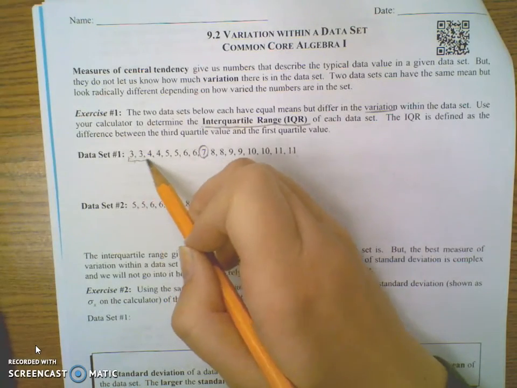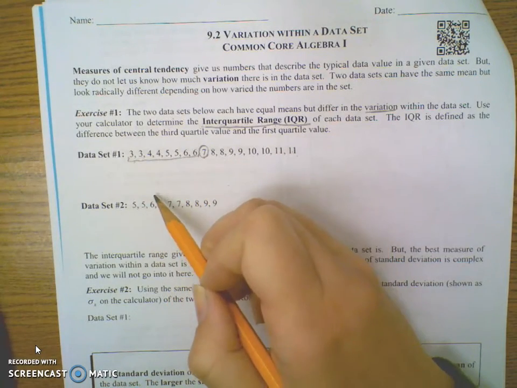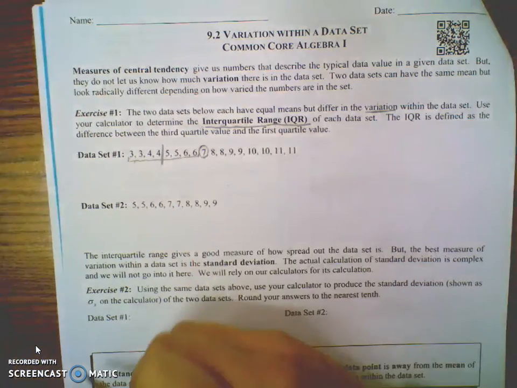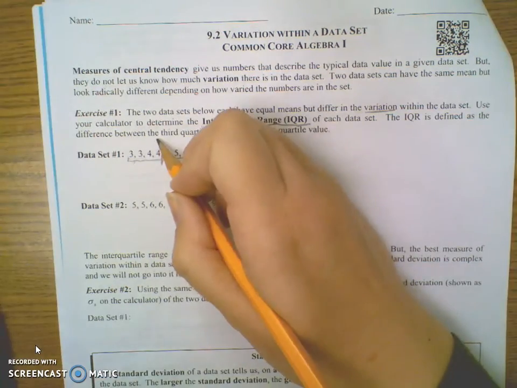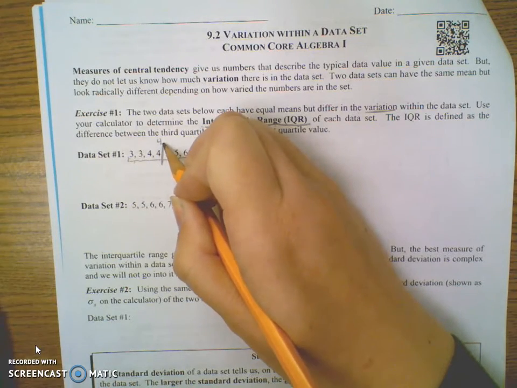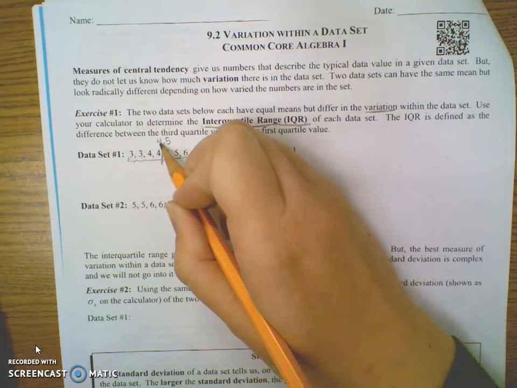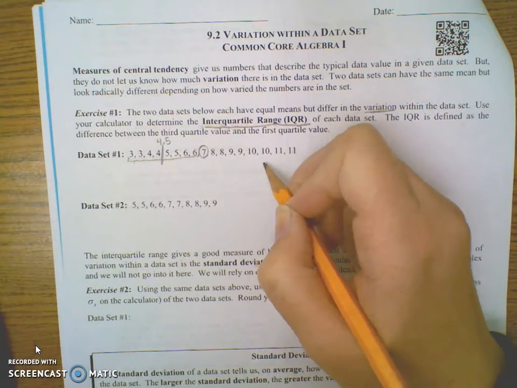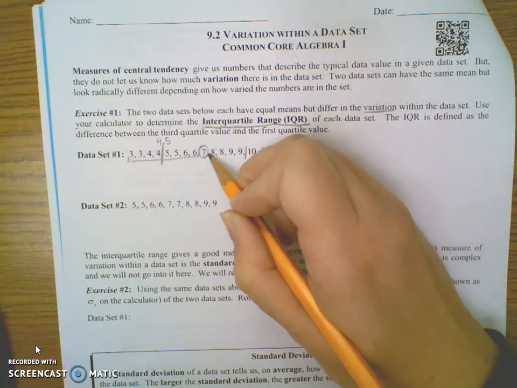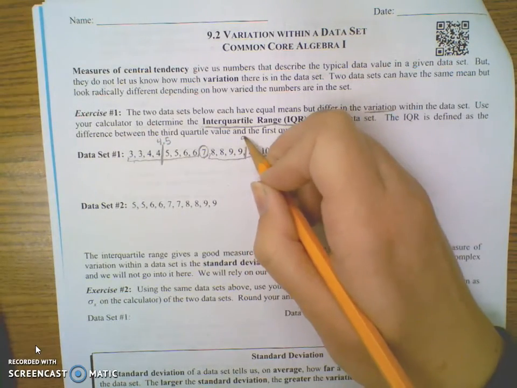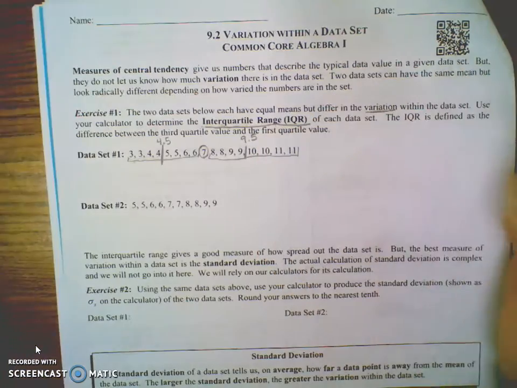Then we're going to look at the first half and divide it in half. There's 8 numbers, so our half is going to be right there, and our first quartile is going to be right in between 4 and 5, so that's 4.5. Our third quartile is going to be in between 9 and 10, because we're looking at the second half, and where's the middle of it? And so that's going to be 9.5.